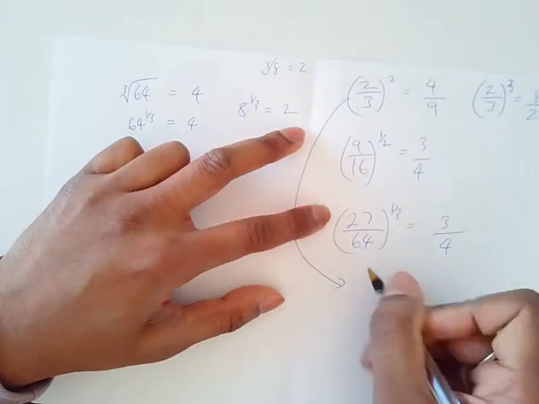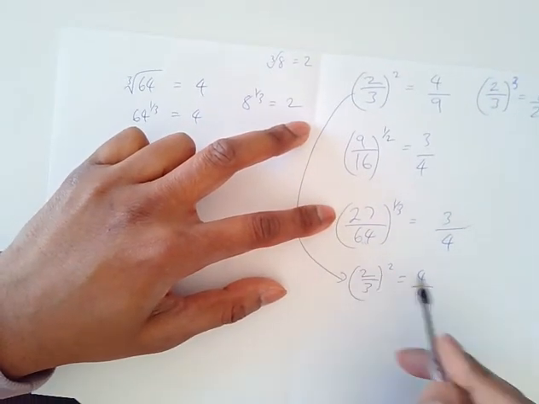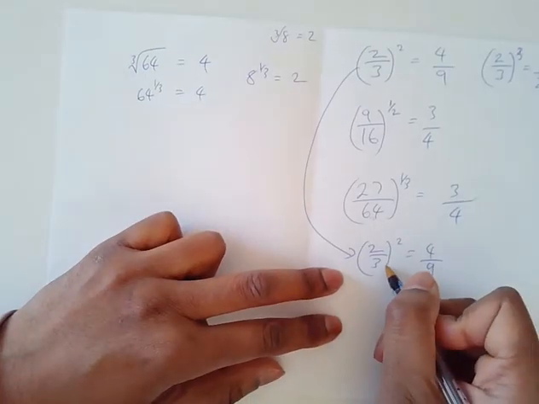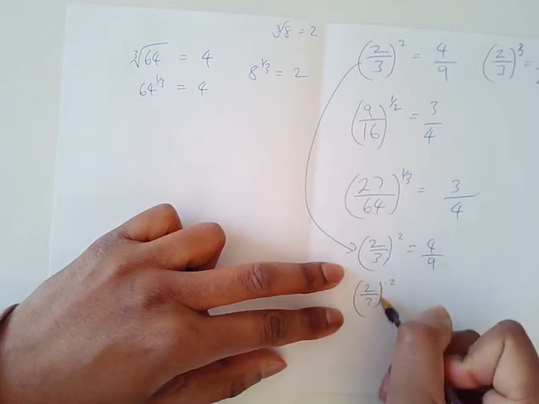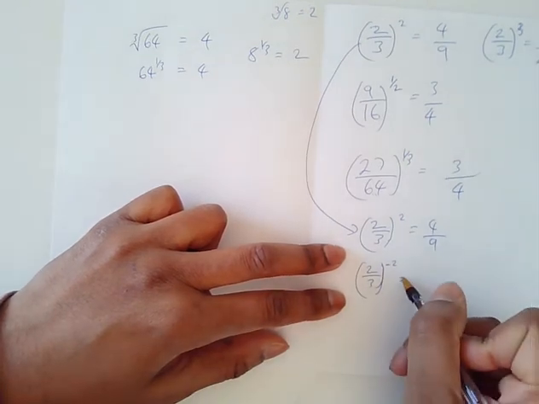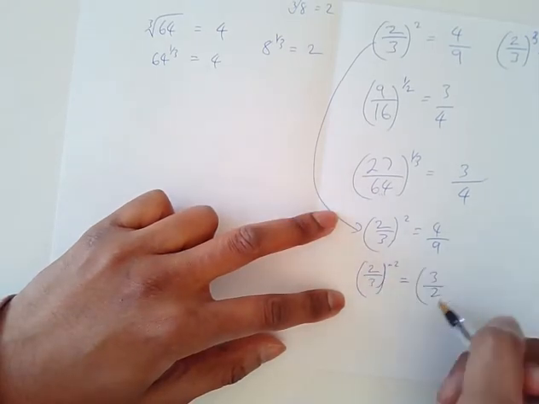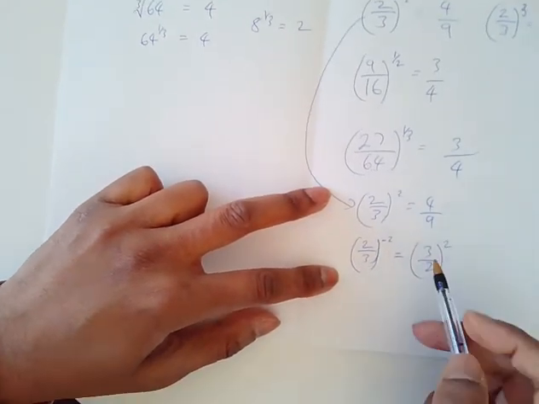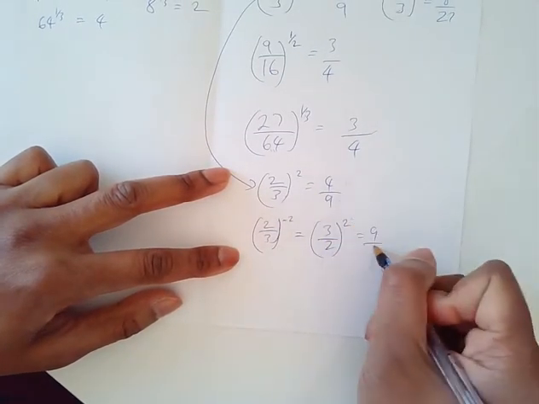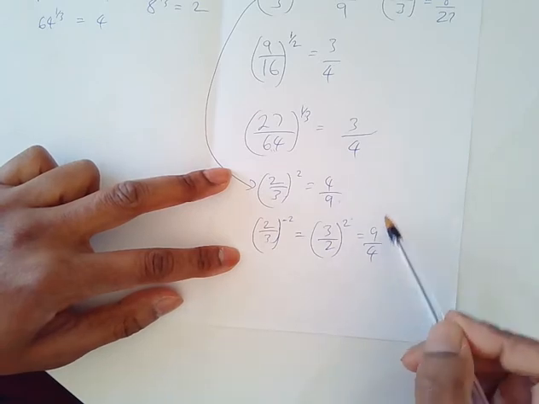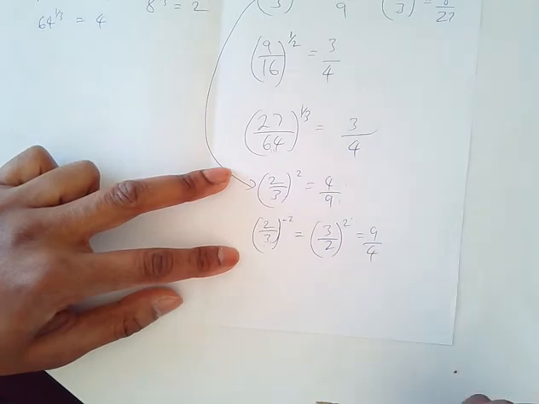Looking back at this one now, just a while ago I wrote this down, didn't I? 2 squared is 4, 3 squared is 9. But what if it's a negative power? That's negative. So what you do is flip the fraction upside down, so that becomes positive. So that becomes easy now. 3 squared is 9, 2 squared is 4. Basically, the answer to this is flipped. So you've got 4 over 9, 9 over 4.